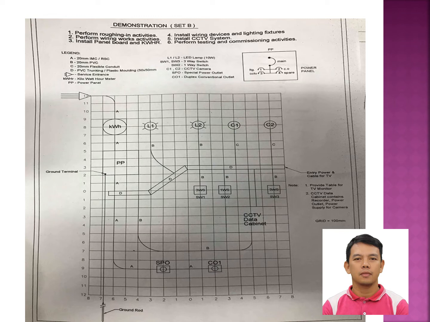Mostly during the assessment, we are using the molding. These here are the 1/2 size EMT. Take note, please use Panasonic because it is durable, and for PVC use Atlanta so that it does not sag. This area here is the single pole and the three-way.